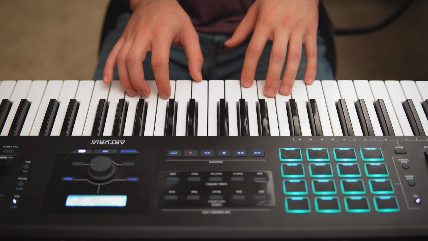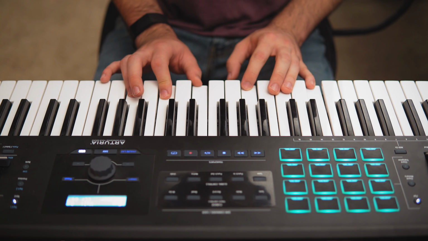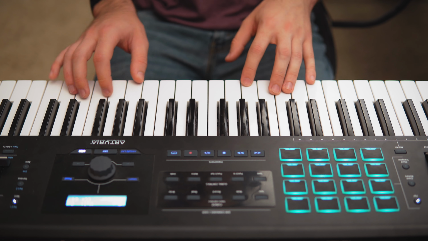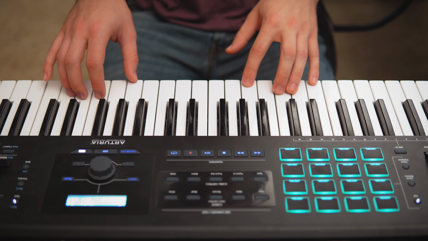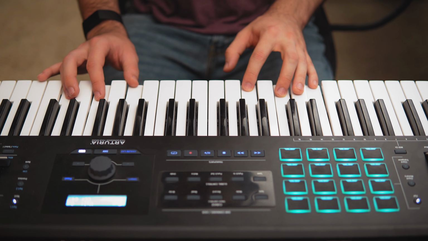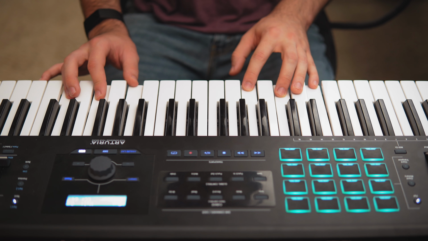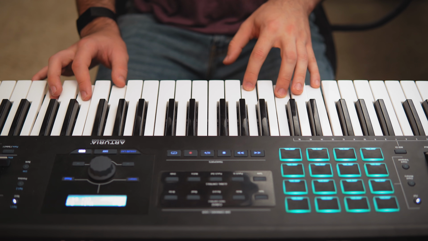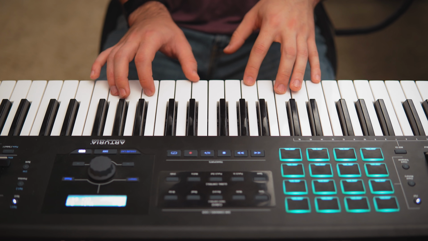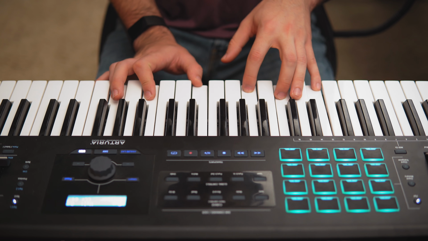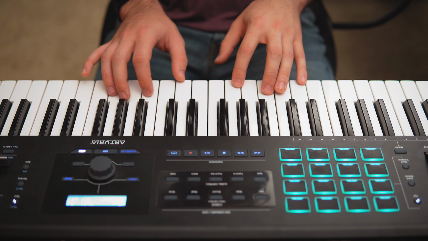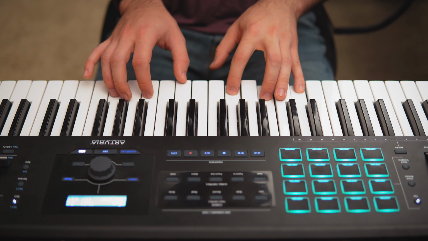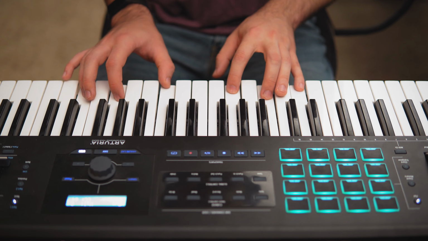Cool. Let's take our C major or our 1, and let's put G major over the top. Let's try a C with an A on top. A C with an F. Or we could move up to D and put the A over that.